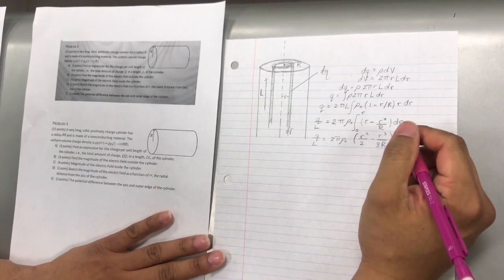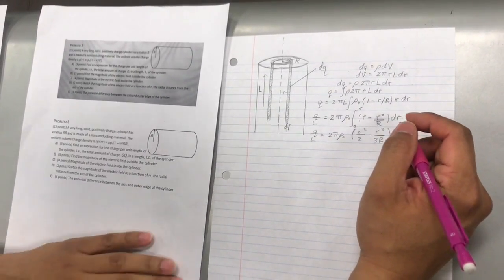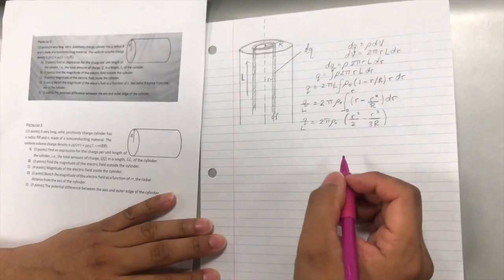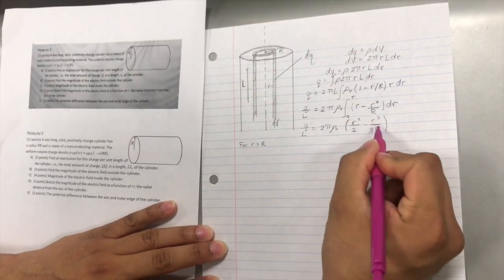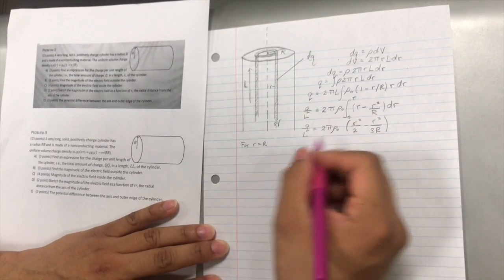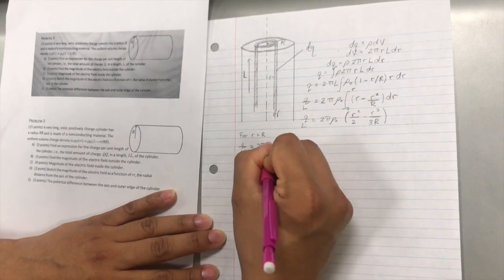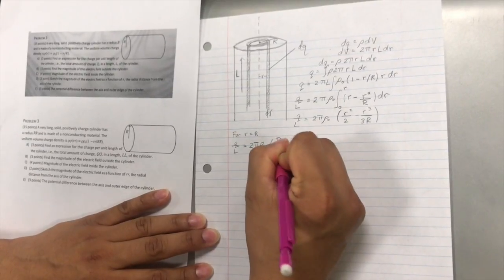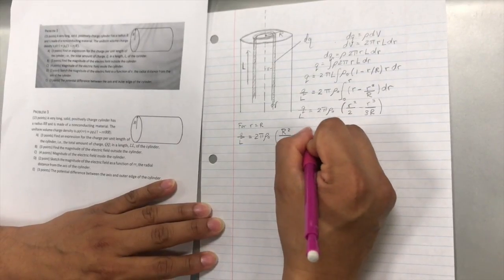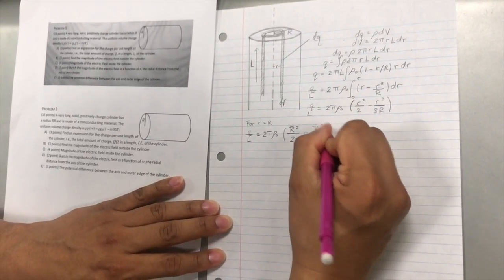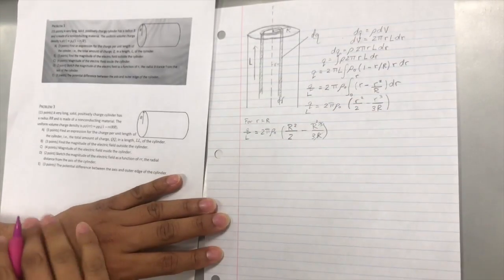Now substituting, for r equals big R, we can substitute and we'll get Q divided by L equals 2 pi rho naught, R squared divided by 2 minus R cubed divided by 3R. Now of course you'll see that this R and this will cancel, so that'll give us R squared over 3.